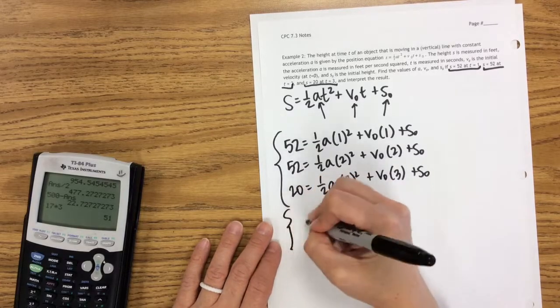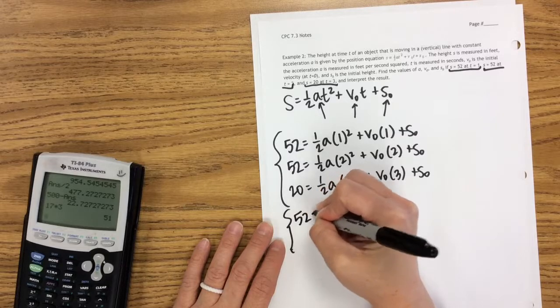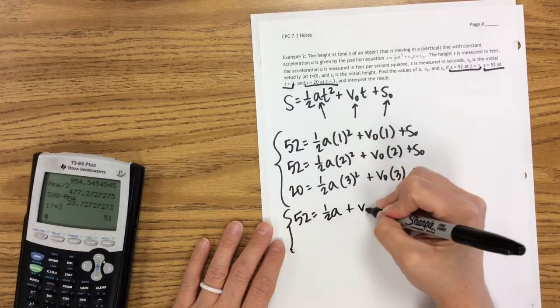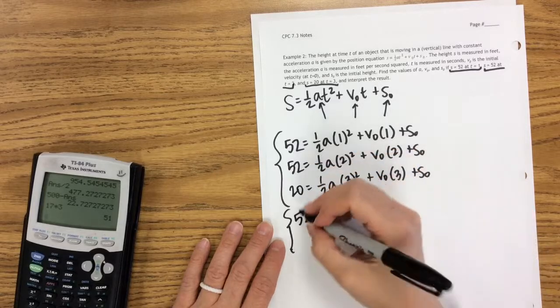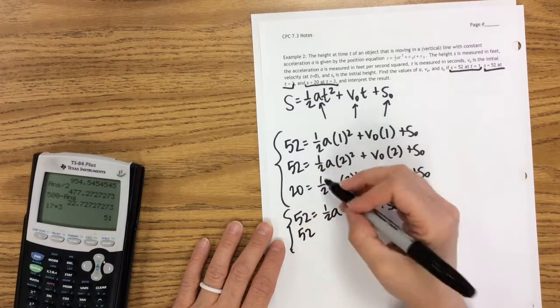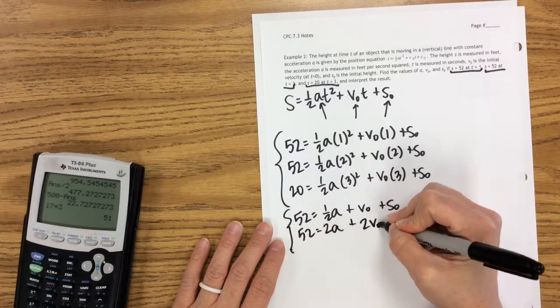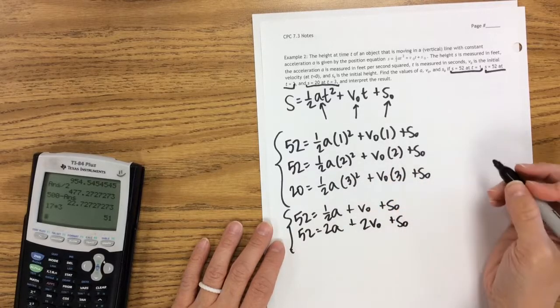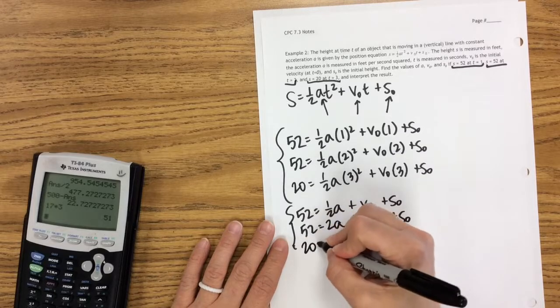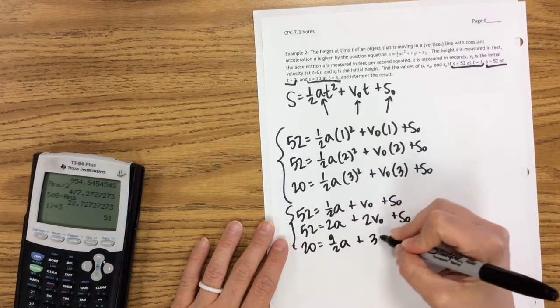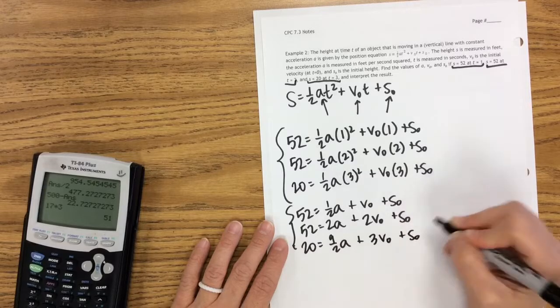Cleaned up, it's going to be 52 equals half a plus v naught plus s naught. 52 equals 2a plus 2 v naught plus s naught. And 20 equals 9 halves a plus 3 v naught plus s naught.